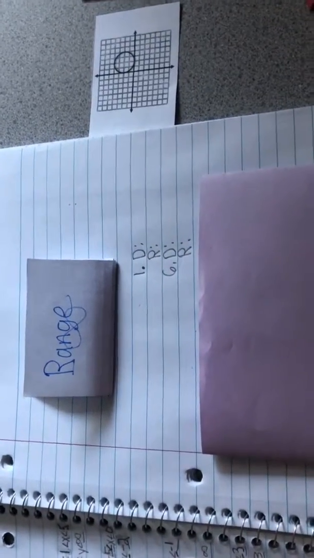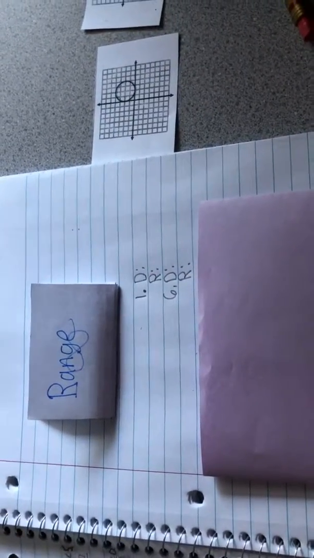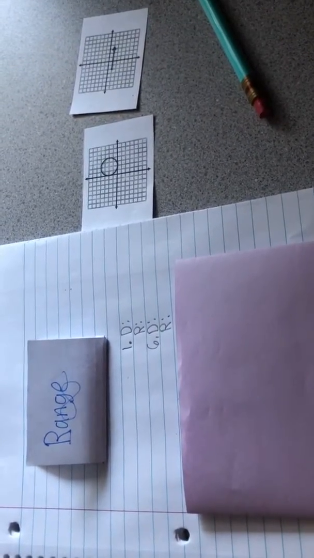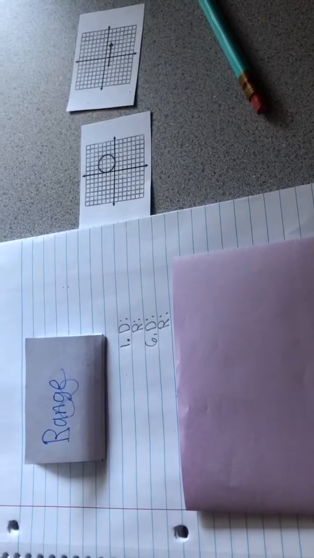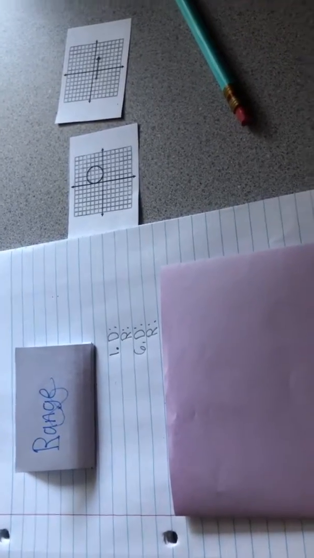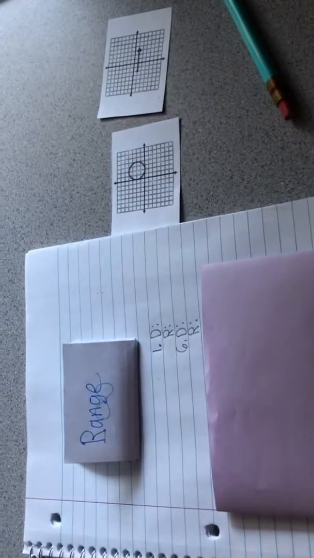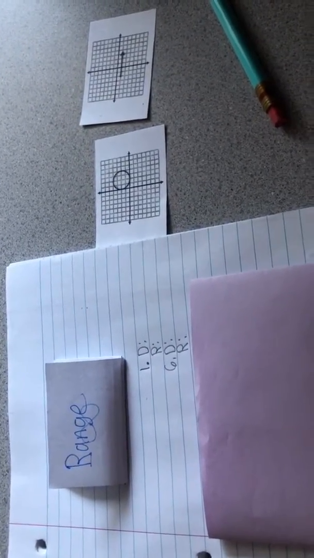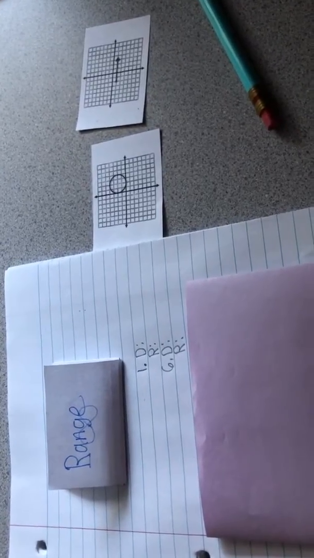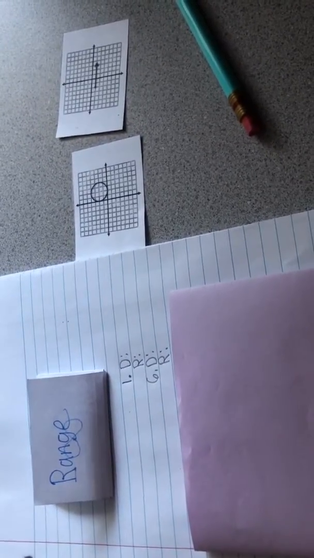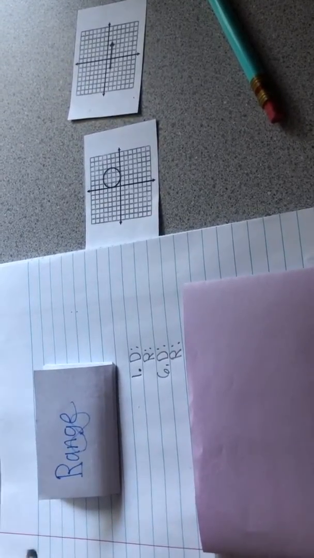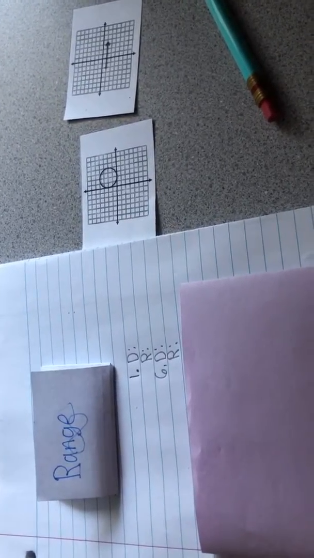Hey guys, so in this video I wanted to pick a few of our graphs from our pocket and try to help you figure out what we're doing with this foldable. Again, if this foldable does not help you, please do not use it. If you don't need any assistance on doing domain and range, do what you're doing and that is perfectly fine. This is for the people that are struggling, that can't look at a graph and figure out what domain and range is without any assistance.